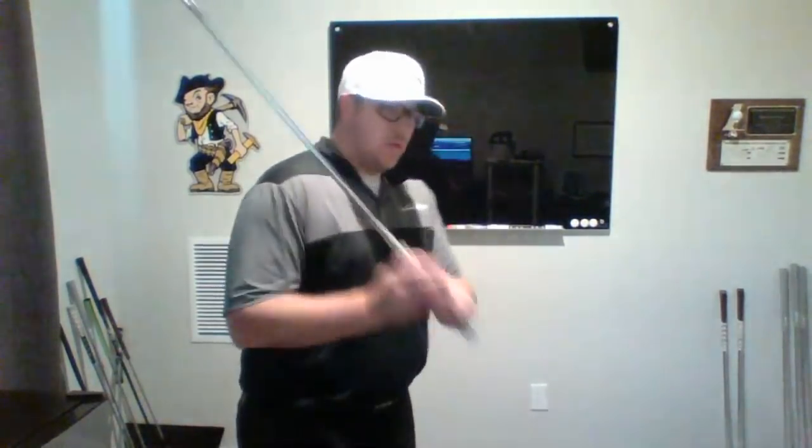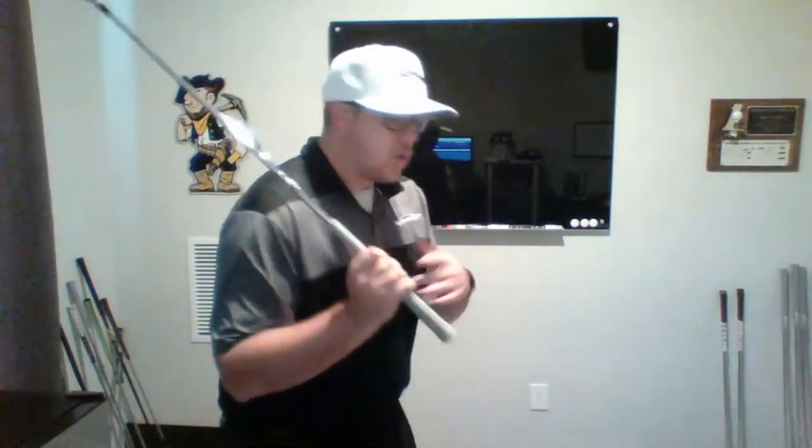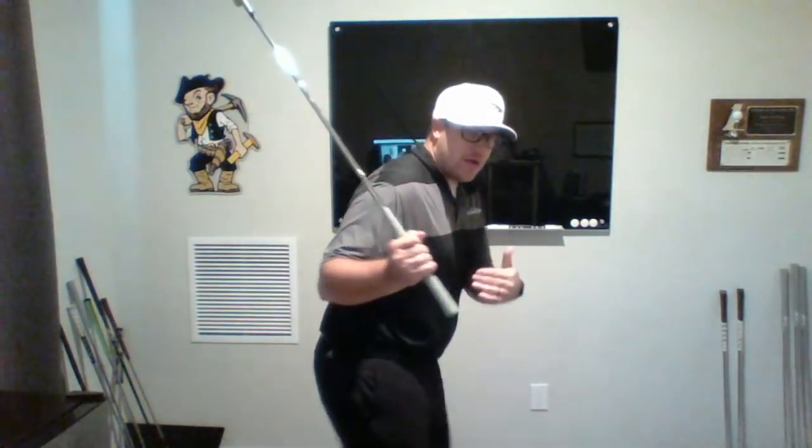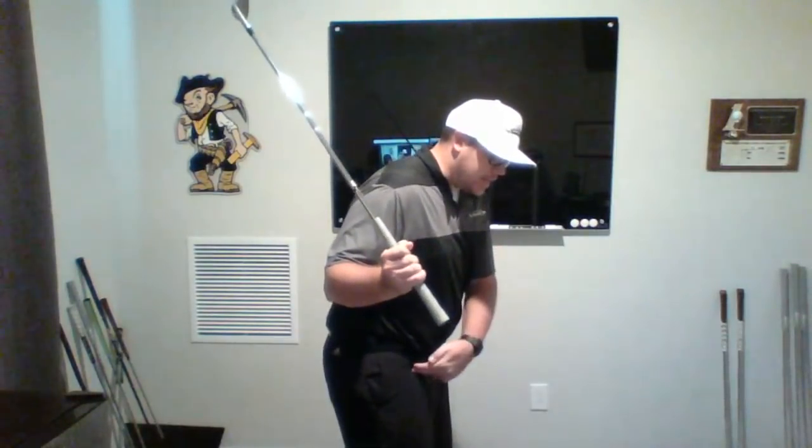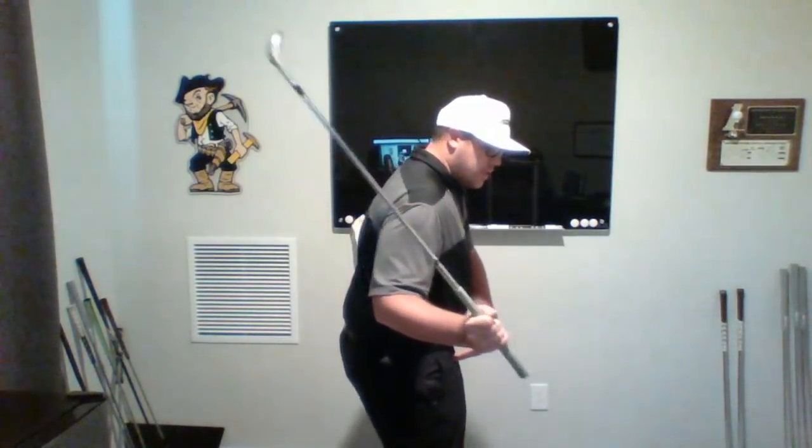All right, so Dave F says, when starting the downswing with legs, seems like my upper body lags behind. Any thoughts? Sorry if this has been already asked this morning. No, that's completely fine. I don't think we've had any question like that. He's talking about how his lower body is getting out ahead of his upper body.